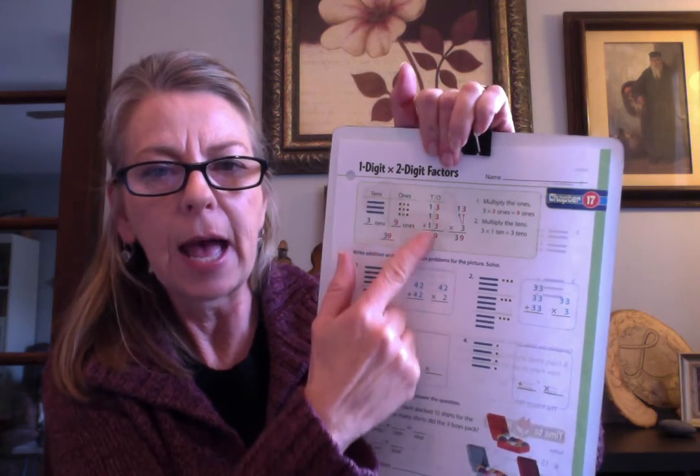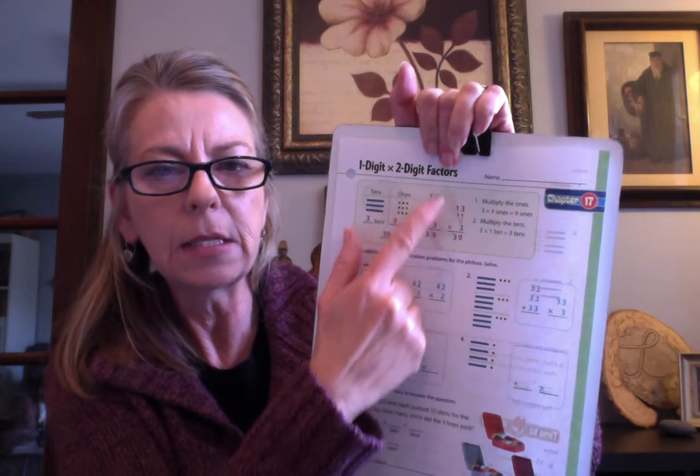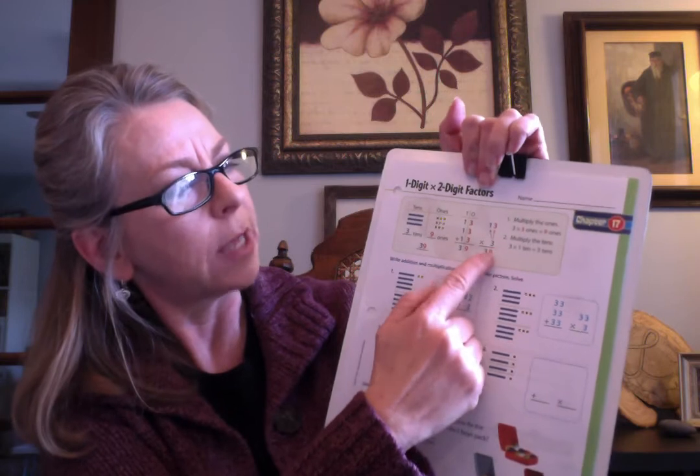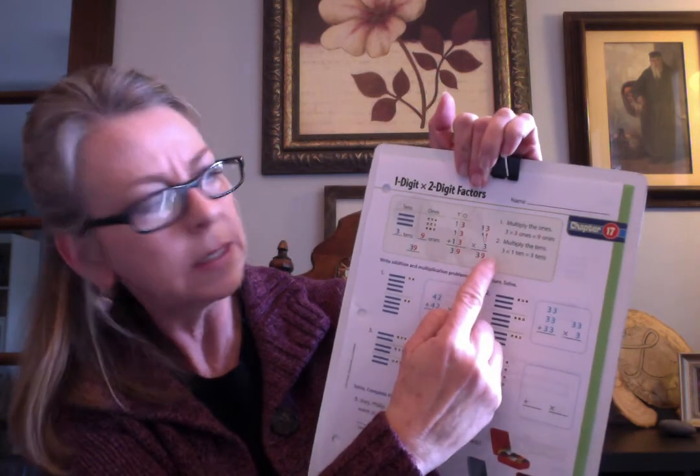You can see they added, the T stands for 10s and the O stands for 1s. And then they showed the multiplication pattern. 3 times our 3 ones is 9, and that answer goes in the 1s column. And then they did 3 times our 1 ten, and that answer goes in the 10s column.